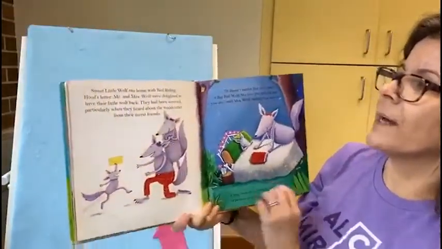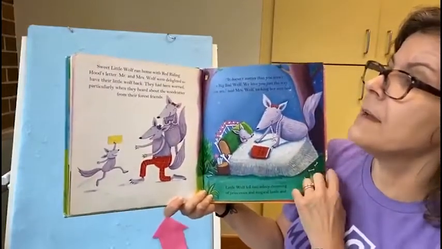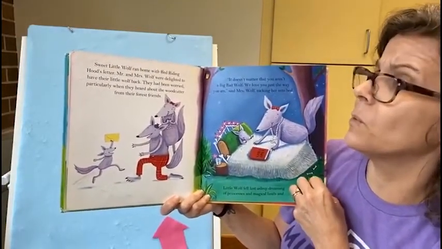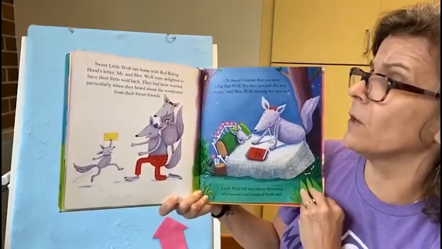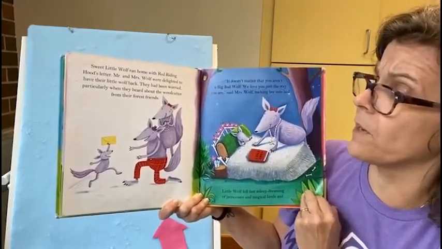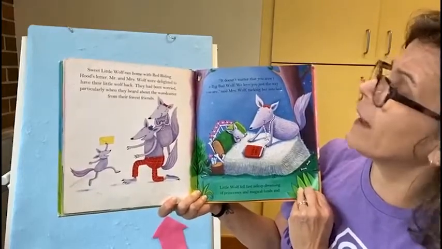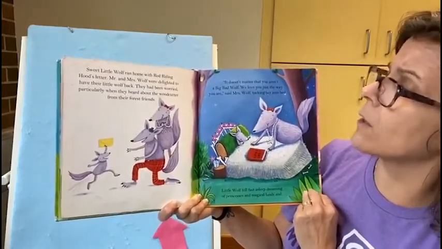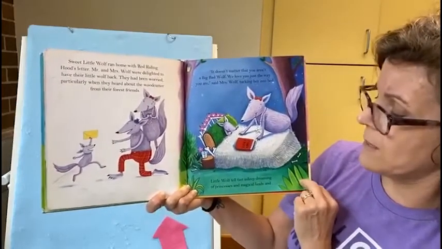Sweet Little Wolf ran home with Red Riding Hood's letter. Mr. and Mrs. Wolf were delighted to have their little wolf back. They had been worried, particularly when they heard about the woodcutter from their forest friends. It doesn't matter that you aren't a big bad wolf. We love you just the way you are, said Mrs. Wolf, tucking her into bed.